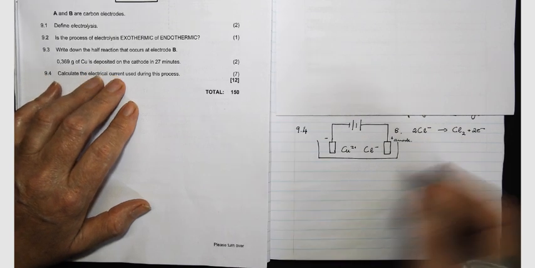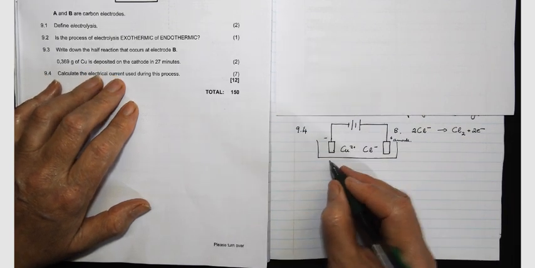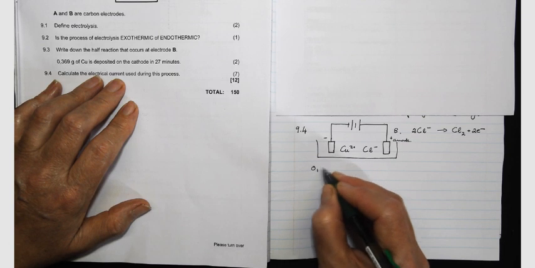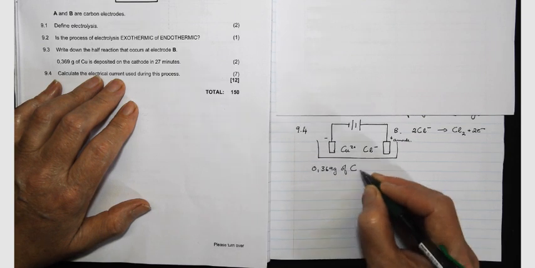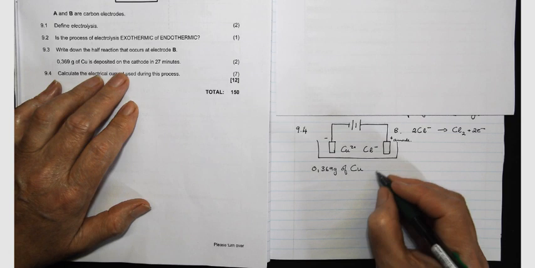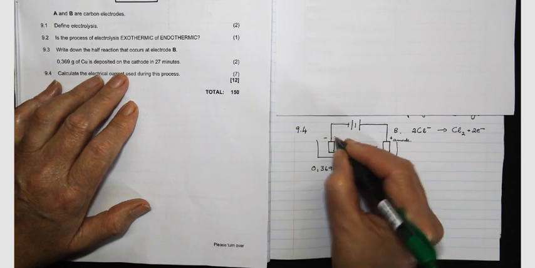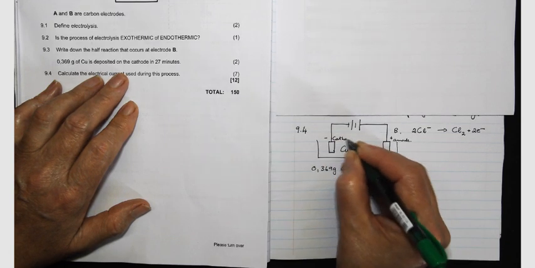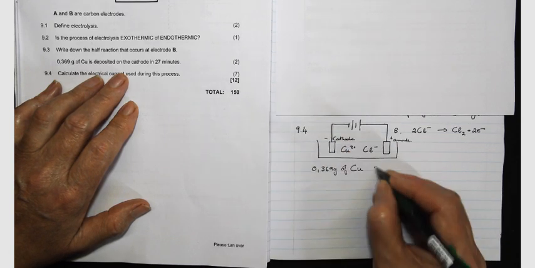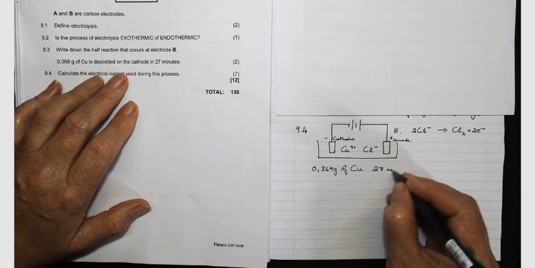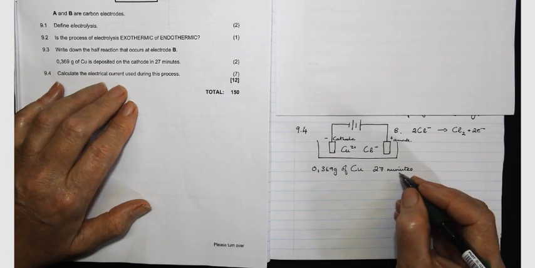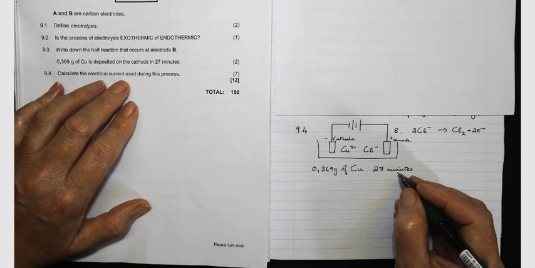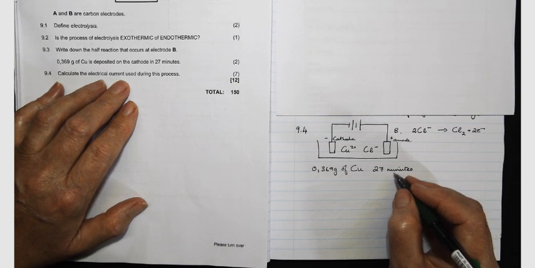Now they tell us that 0.369 grams of copper is deposited at the cathode, so this is the cathode, in 27 minutes. And they ask us to calculate the electrical current used during this process, so the strength of the electric current.